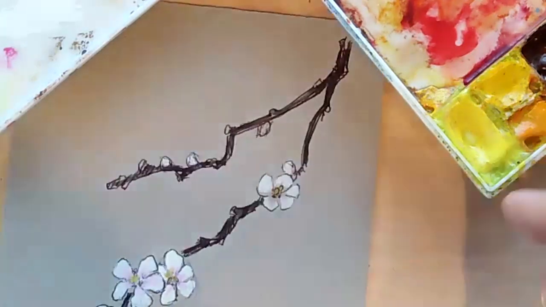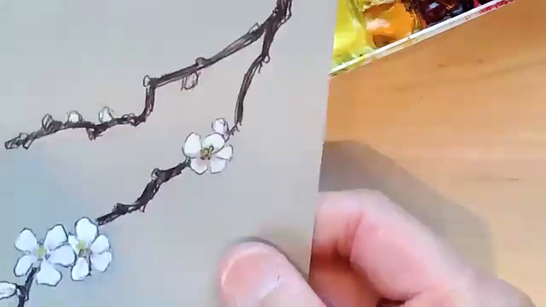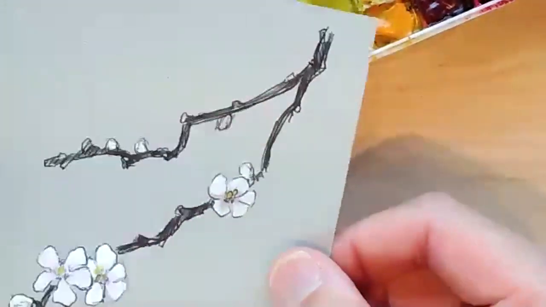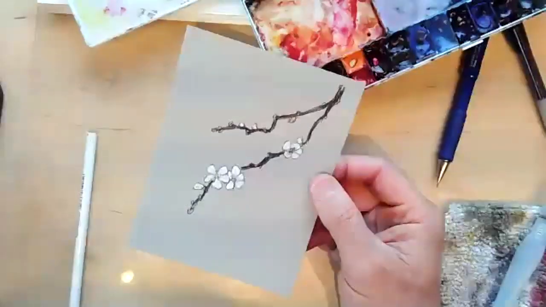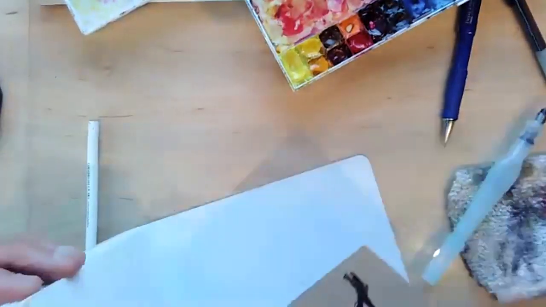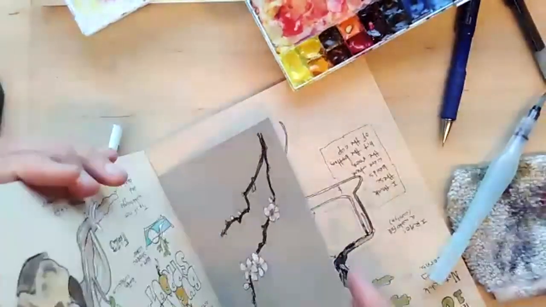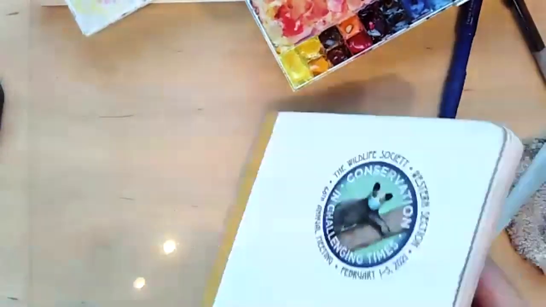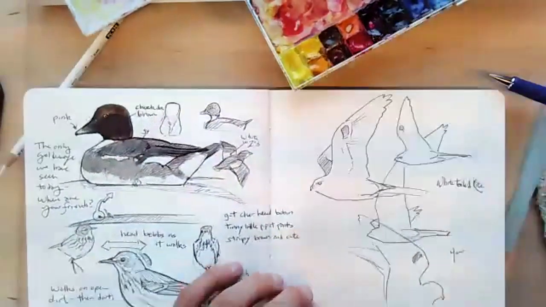My suggestion would be, if you don't have a toned paper journal, you can just cut out a few pieces of paper like this, and as you're going around, throw those in the back of your journal somewhere, so that when you need pieces of toned paper, you can pull those out and then stick them into your journal.